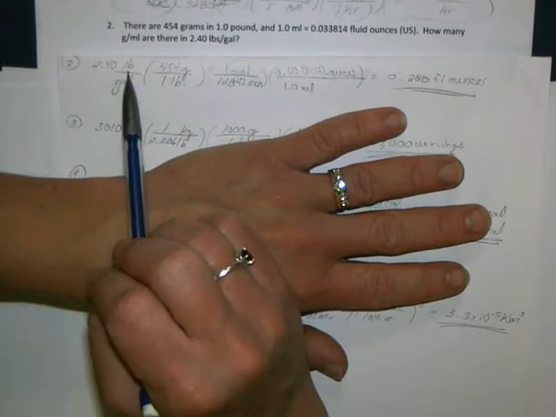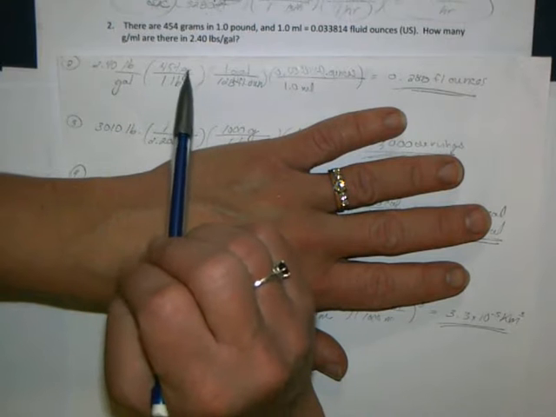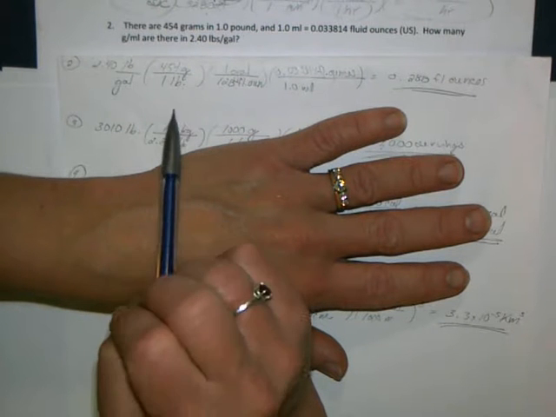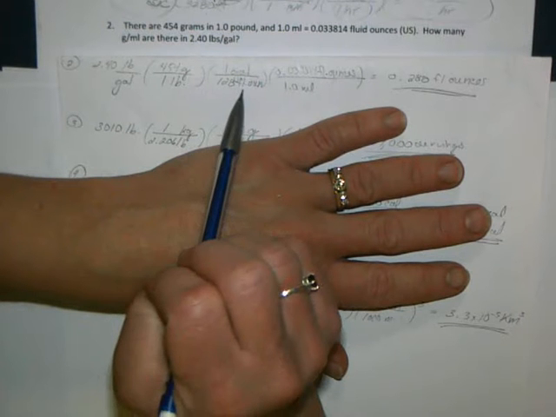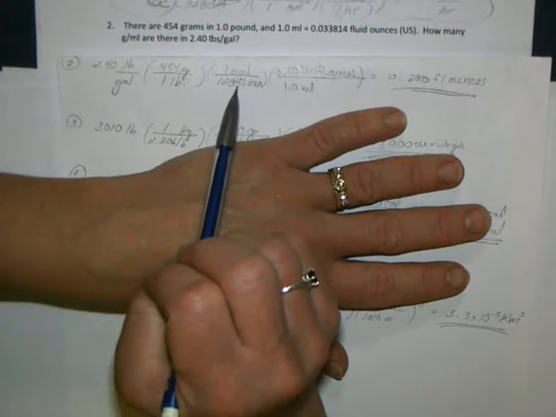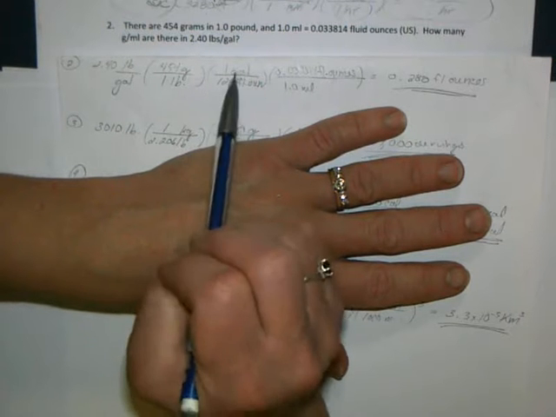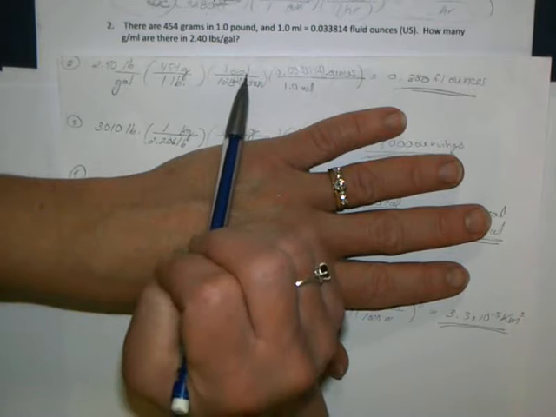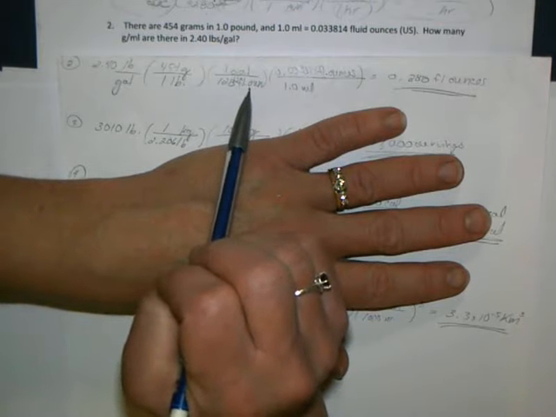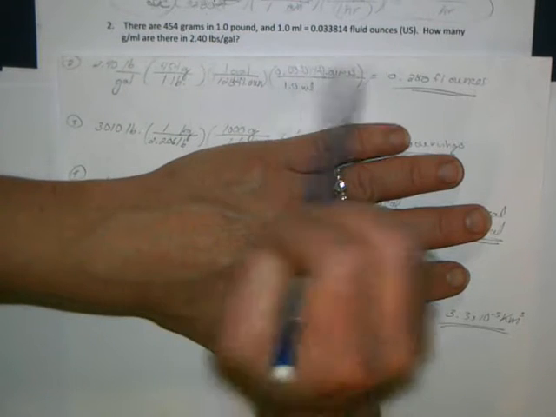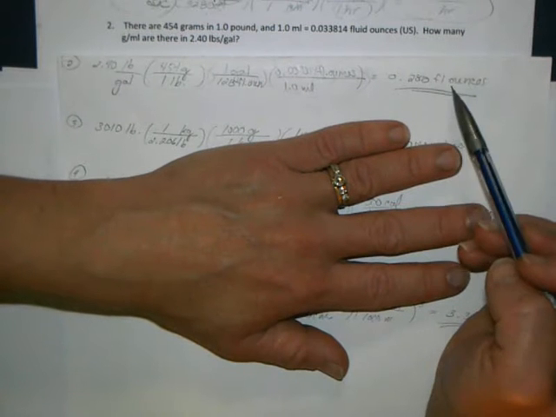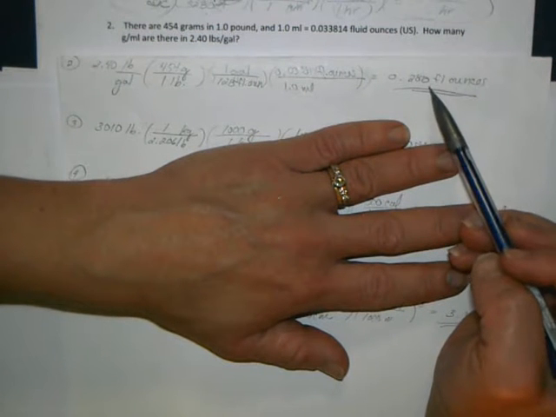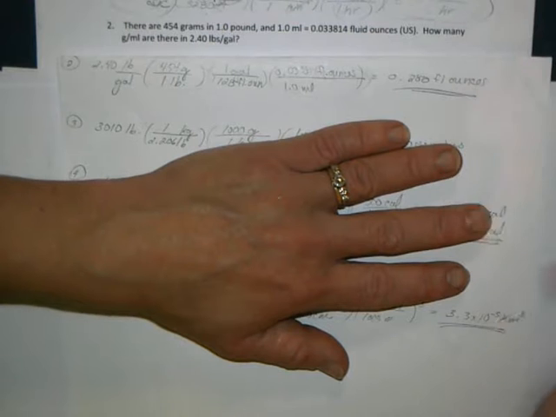Now, I chose to go from pounds to grams because of what we were given. And then right from fluid ounces to gallon. You may have gone from gallon to, say, pint or to quart, and that's fine also. But I just went this route because of what we were given in the problem. And your answer, 3 sig figs, 0.288. Now on to the third.